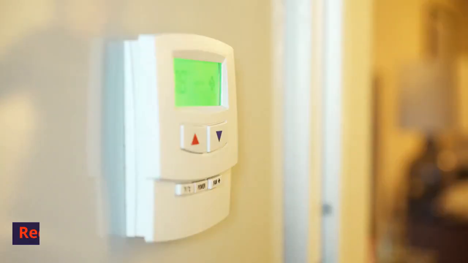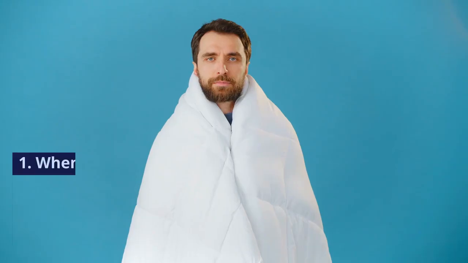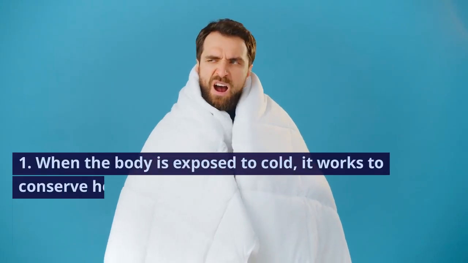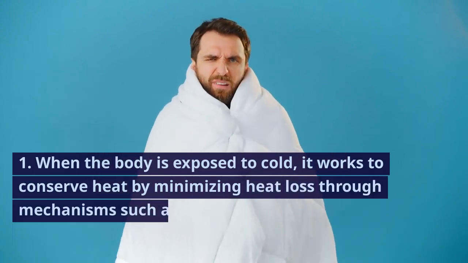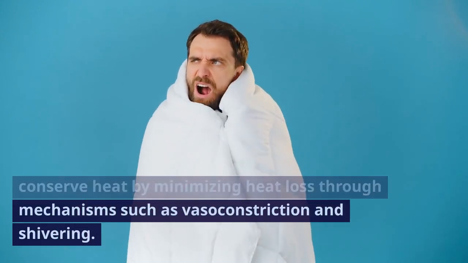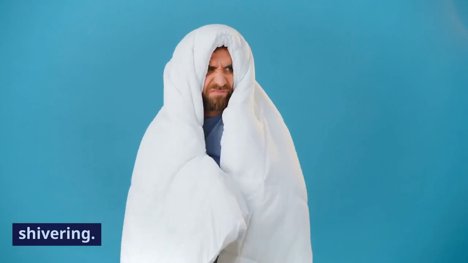Reduced heat loss. When the body is exposed to cold, it works to conserve heat by minimizing heat loss through mechanisms such as vasoconstriction and shivering. Hypothermia risk.